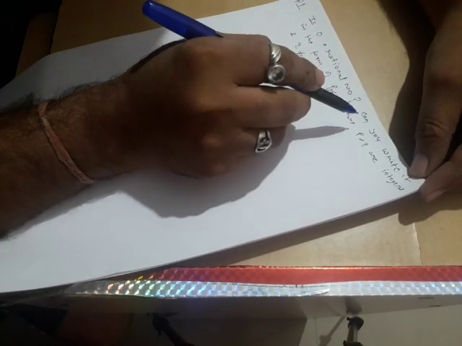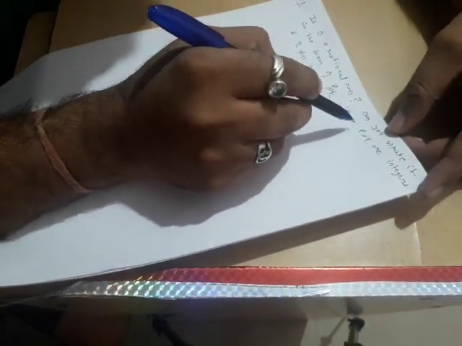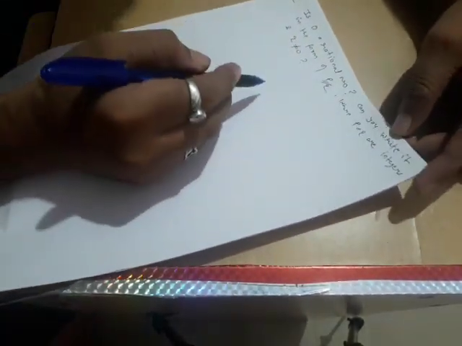So the first question says: is 0 a rational number? Can you write it in the form of P upon Q, where P and Q are integers and Q is not equal to 0? Okay friends, it's a very easy, very simple question. So please focus here. I'm writing its solution here.